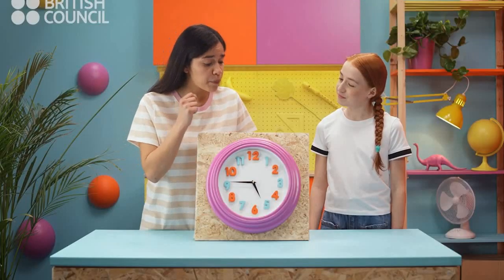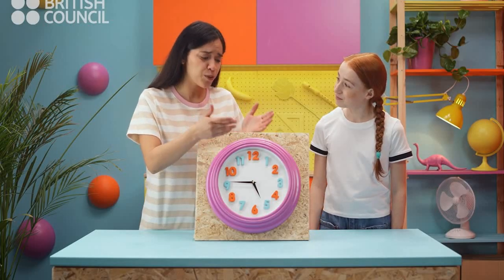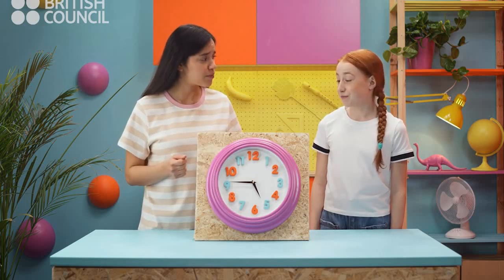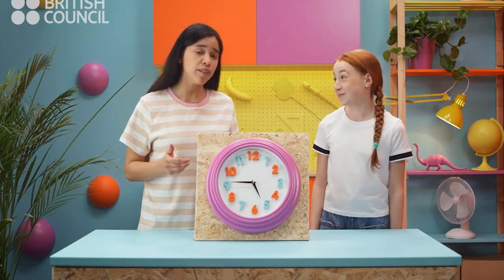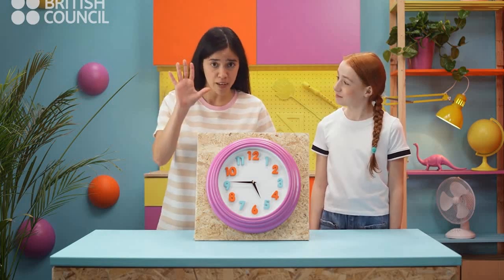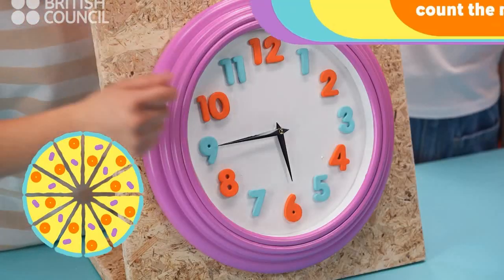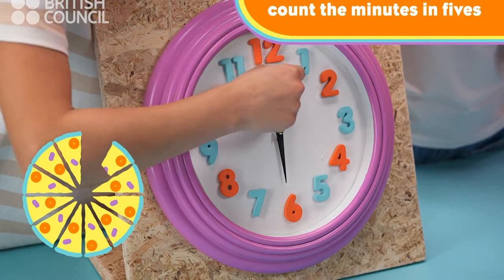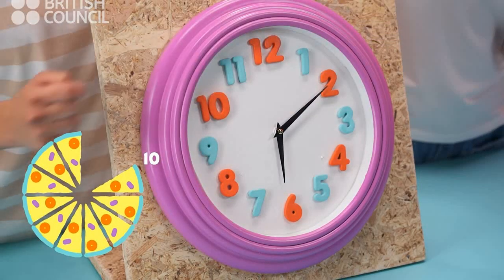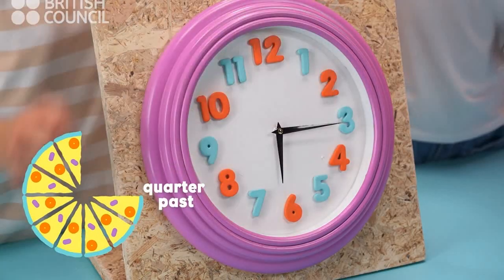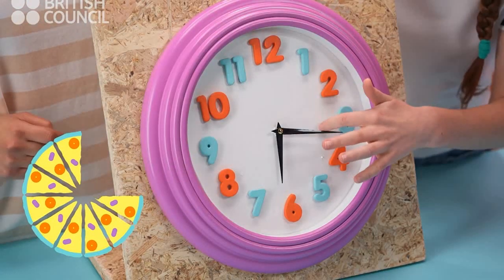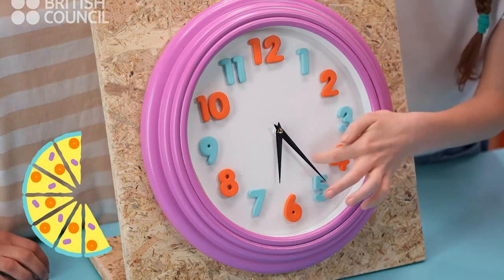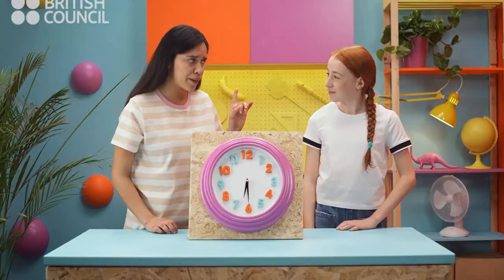But what happens when the big hand isn't on the 12, the 3, the 6, or the 9? I don't know. Well, we count the minutes in fives. So now it's 6:05. It's 6:10. It's 6:15. It's 6:20. It's 6:25. It's 6:30. Wait a minute.